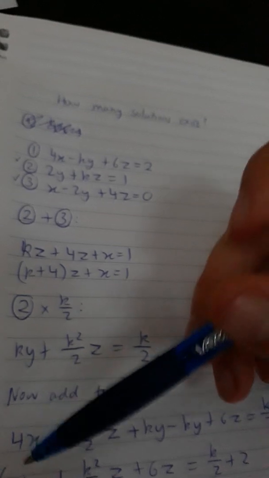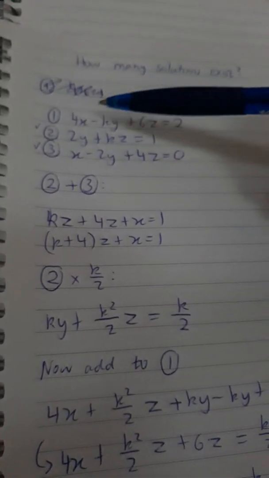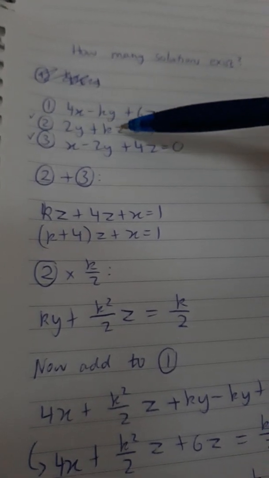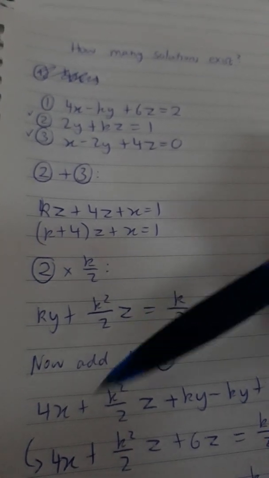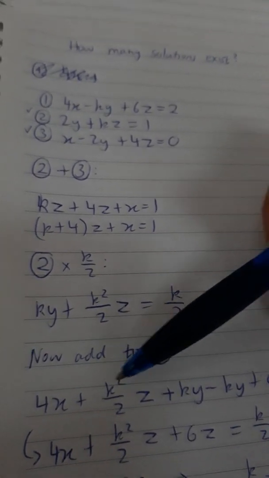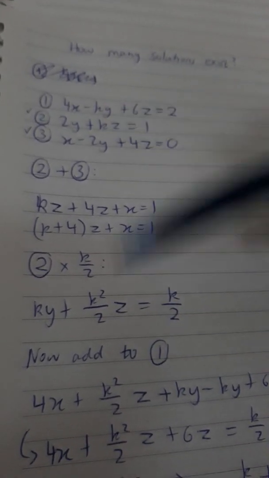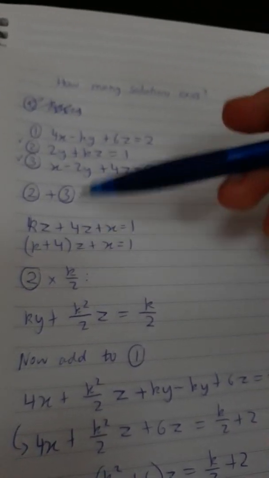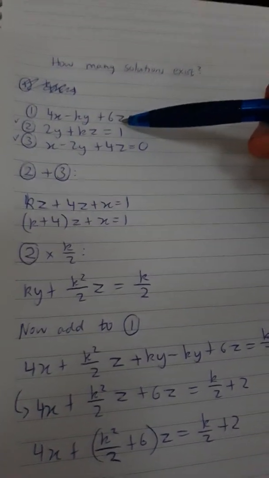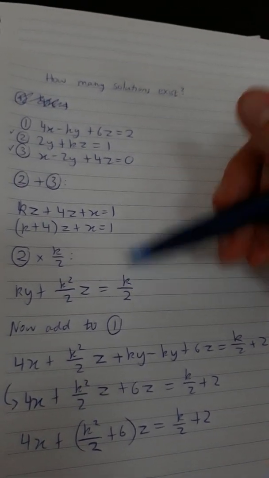So let's just go through carefully. We've got 4x on the left hand side, 4x plus this, we're adding it to this, k squared on 2z, so 4x plus k squared on 2z, and then the plus ky here, and take away ky here, and then the last, plus 6z, that's all on the left hand side, and then on the right hand side over here, we've got k on 2 plus 2.